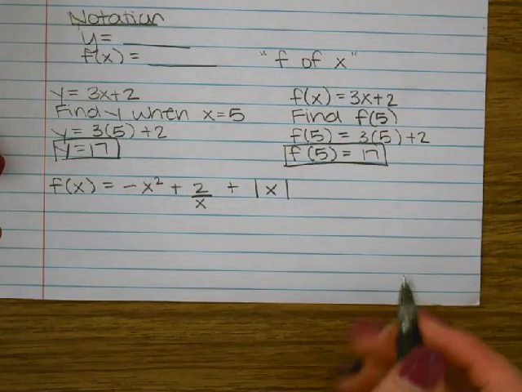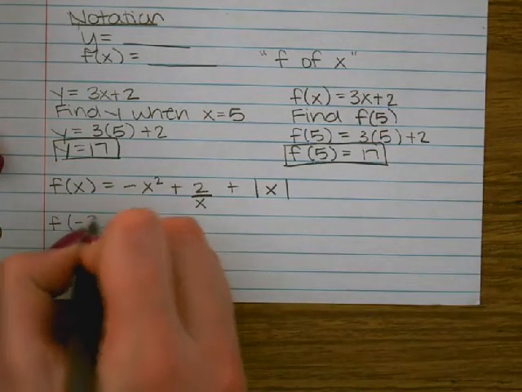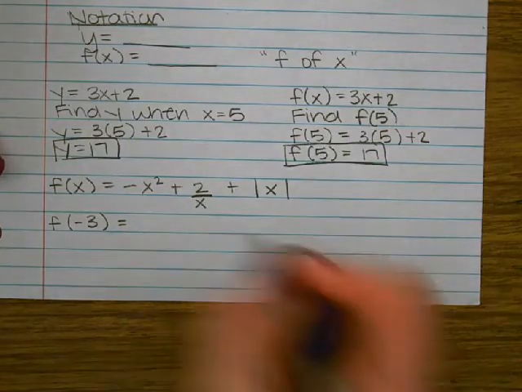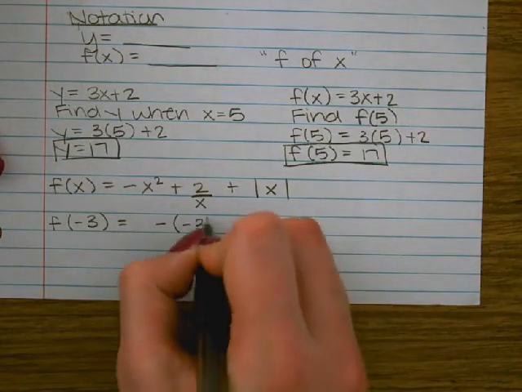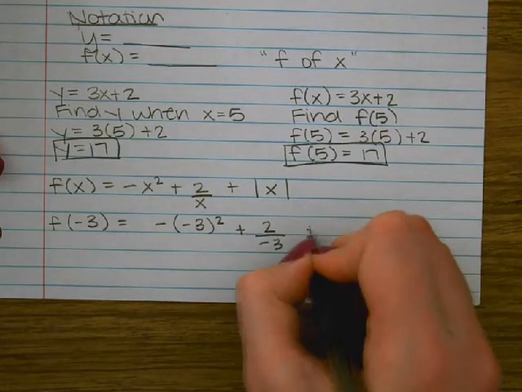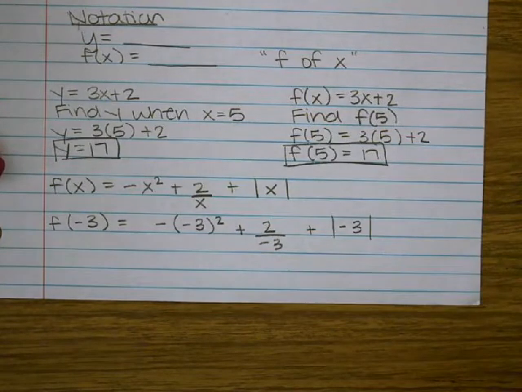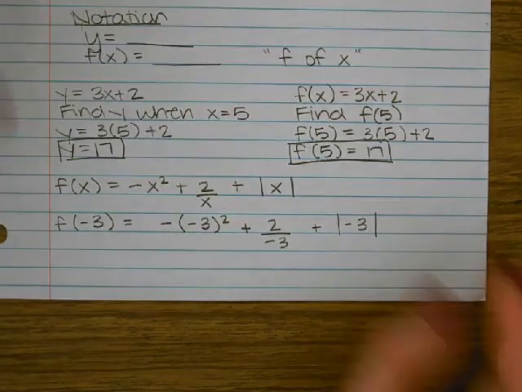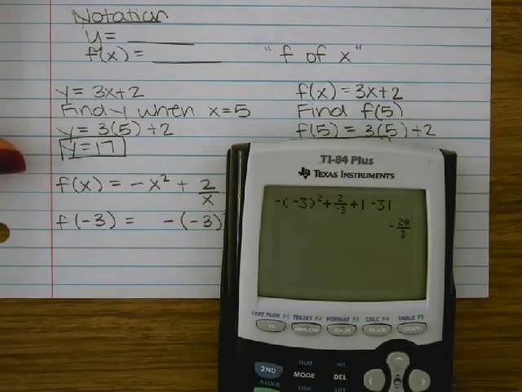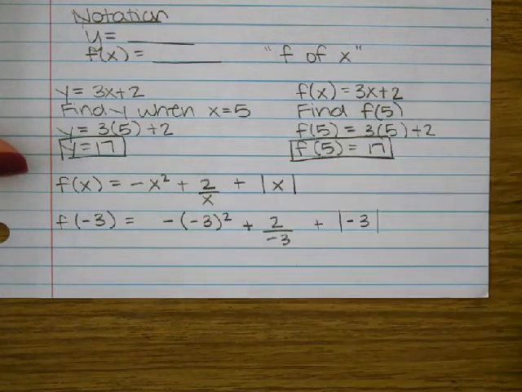I'll see how long the video is getting. So first, let's go ahead and find f of negative 3. So that means that everywhere I see an x, I'm going to plug a negative 3 in. So I'm going to do negative 3 squared plus 2 over negative 3 plus the absolute value of negative 3. And when we do these evaluating problems, you can plug it straight into your calculator if you want. You can do it in your head if you want. So I'm going to go ahead and plug it in my calculator. And you can see that when I plug it in, the answer I get here is negative 20/3.